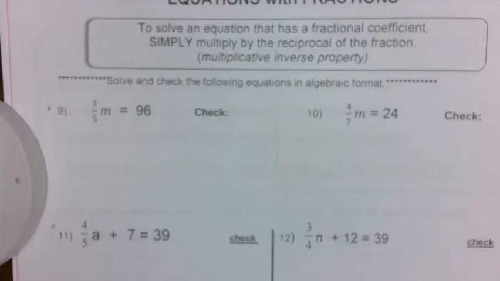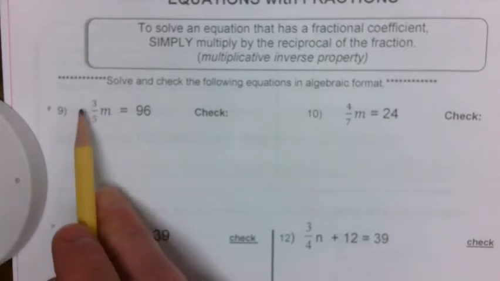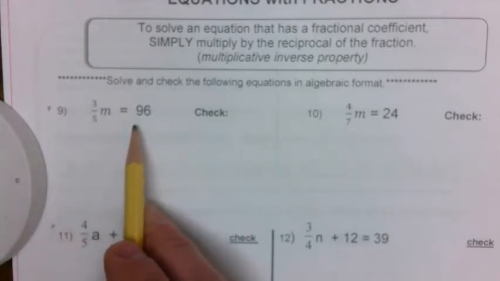In our next few examples, we're going to incorporate fractions into our equations. And if I have a fractional coefficient, in order to solve an equation that has a fractional coefficient, I'm simply going to multiply by the reciprocal of the fraction in order to get the value of the variable. So looking at example number 9, where it says 3/5 m equals 96, okay, this is just a one-step equation.